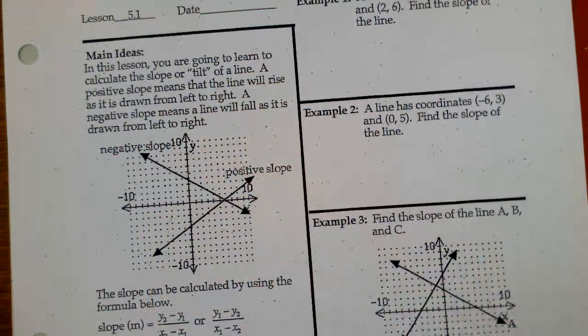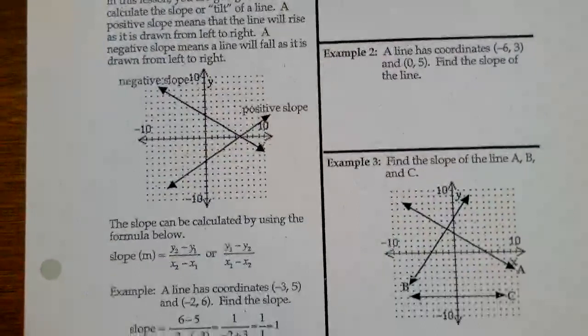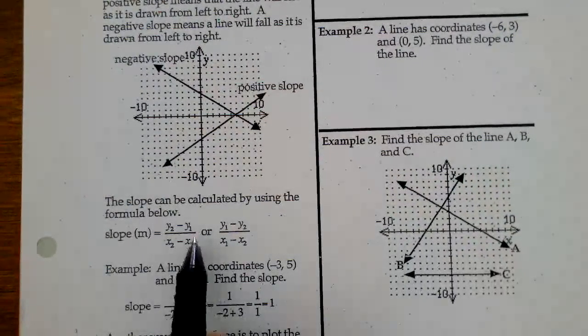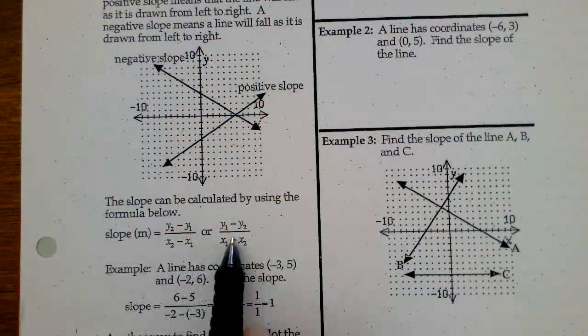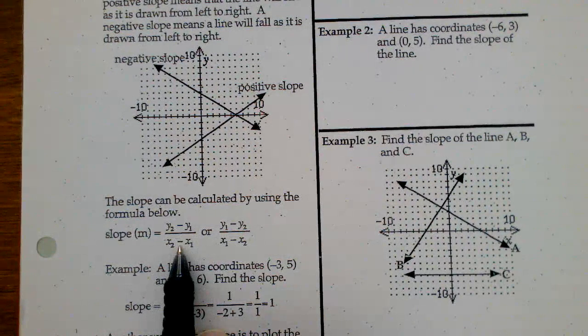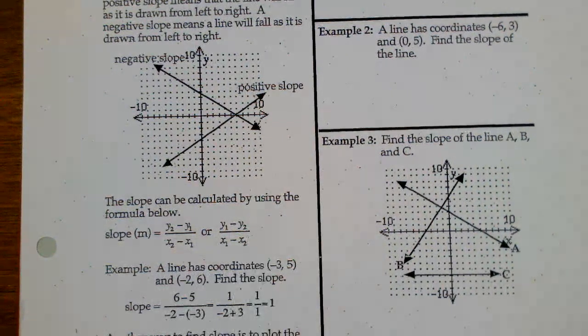Now, there are several ways to find the slope of a line, and the best one of all is to use a simple formula of taking the difference of the y's over the differences of the x's. And here is the formula: y2 minus y1 over x2 minus x1. Now you can go the other way, it comes out the same.